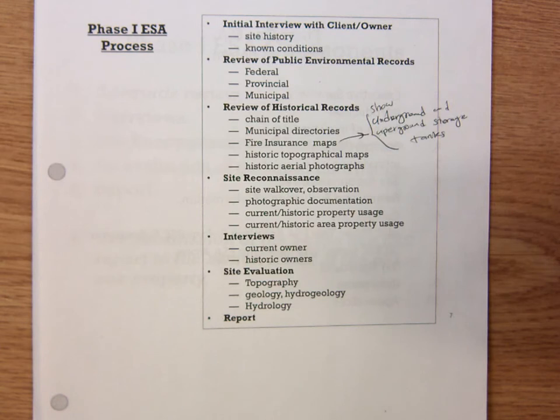If you're lucky and you can have access to the previous owners of the property, it is always very useful to go and interview previous owners. This is a very difficult step, of course, because most previous owners may not want to deal with the property that they've already sold. So that's why it is not very likely to happen.